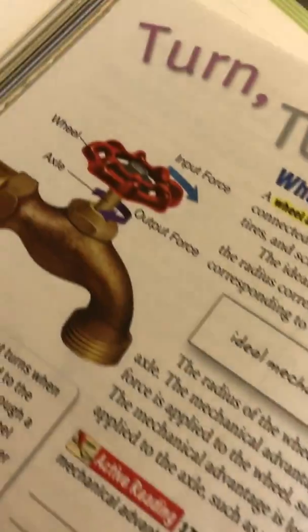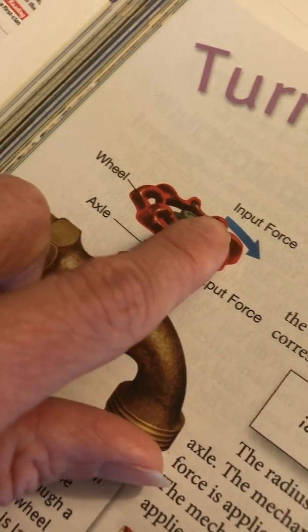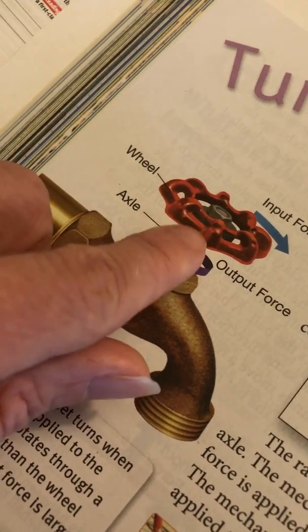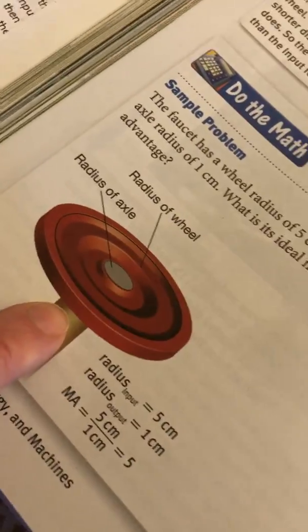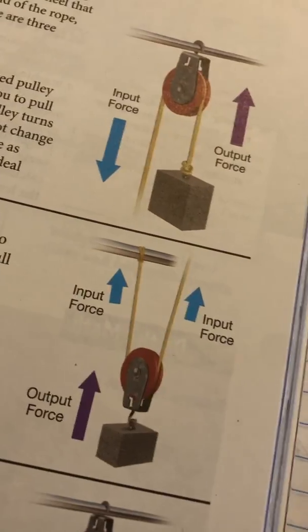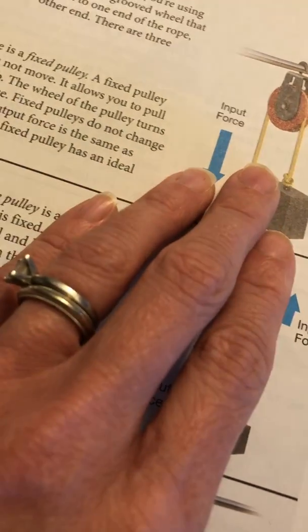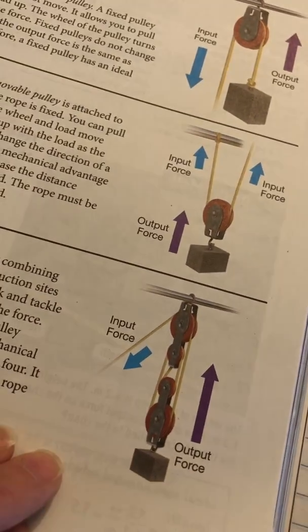You have a wheel and axle. Here with a faucet, for example, there's your wheel portion, and then this cylinder, that's this post that's attached to it, that's your axle. Or here's another picture of a wheel and axle. So that's number 2. The third type is a pulley system. There's different types of pulleys, but it's basically a wheel and a rope or a cable, something like that.